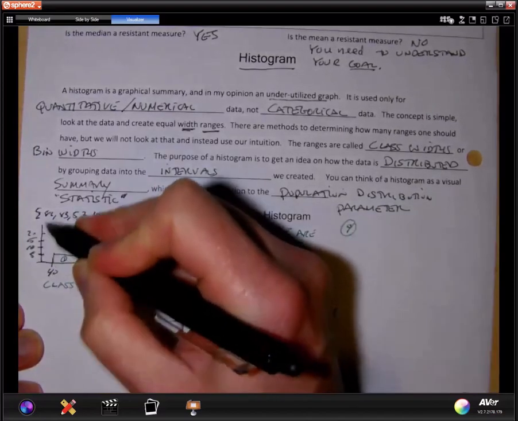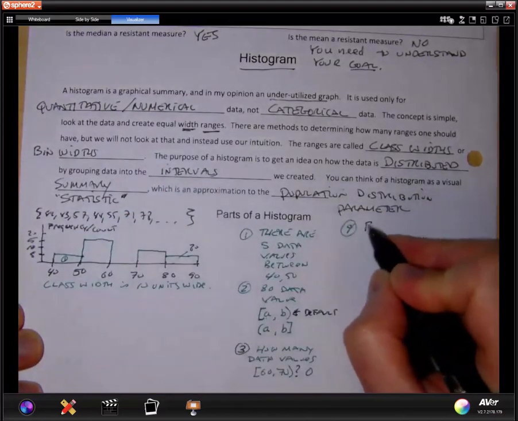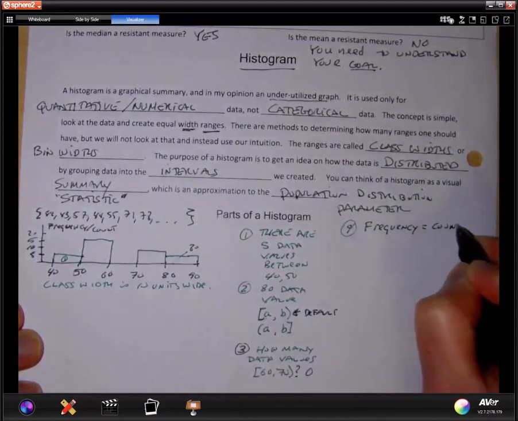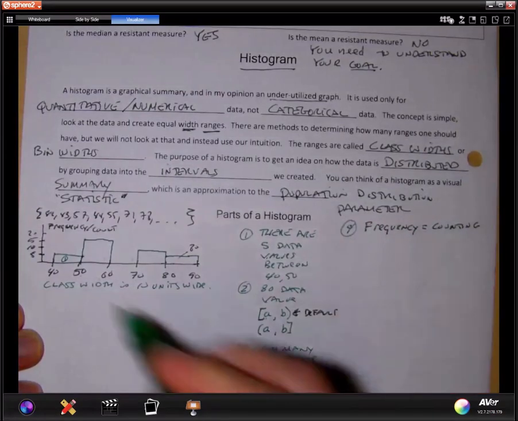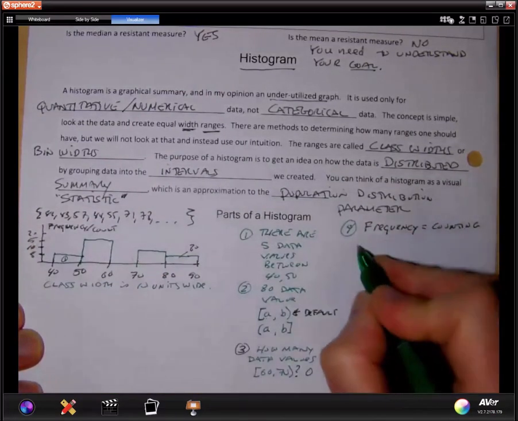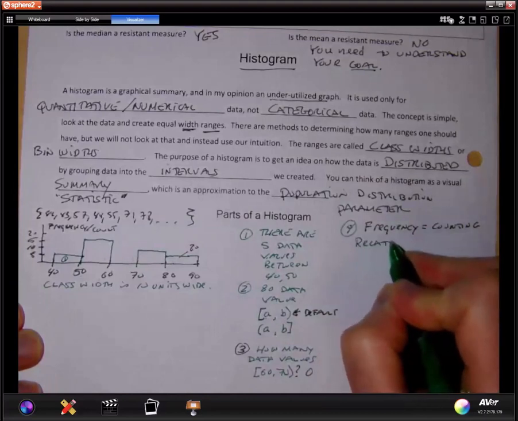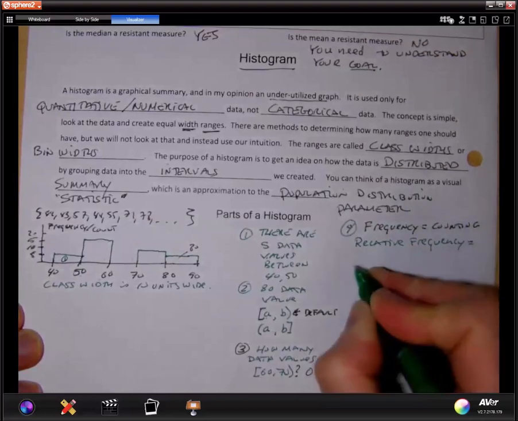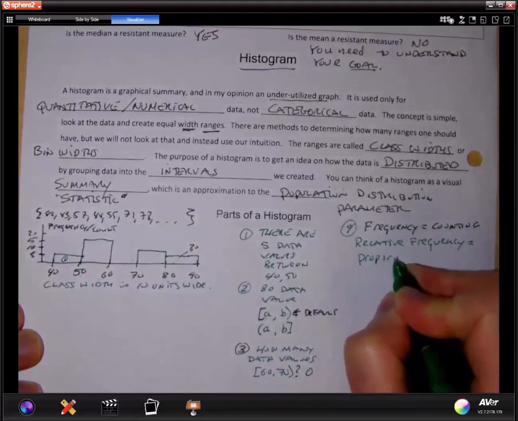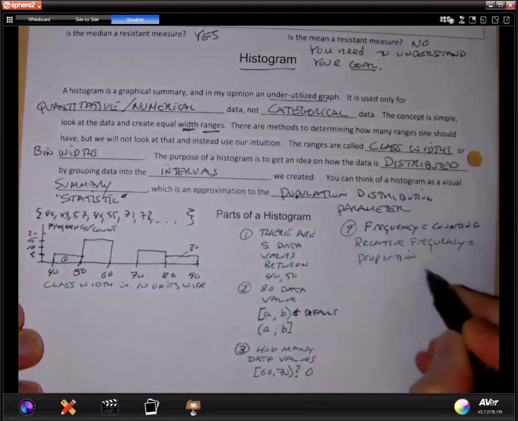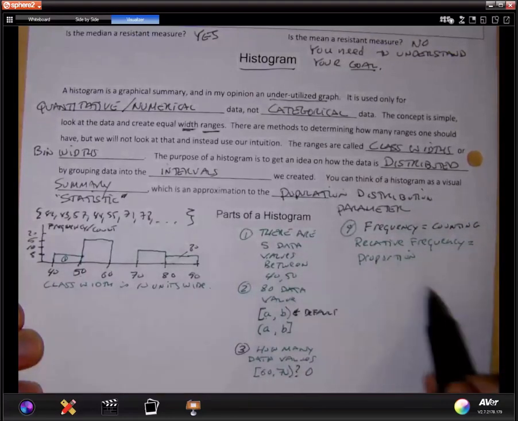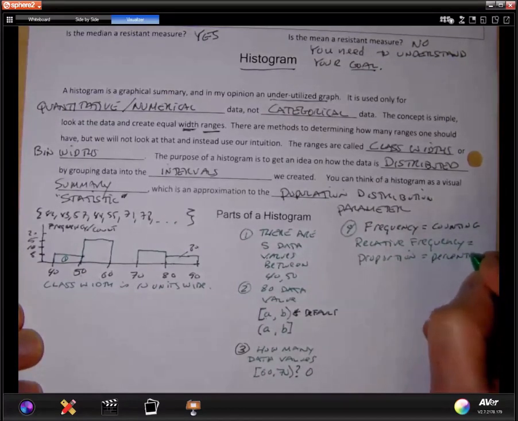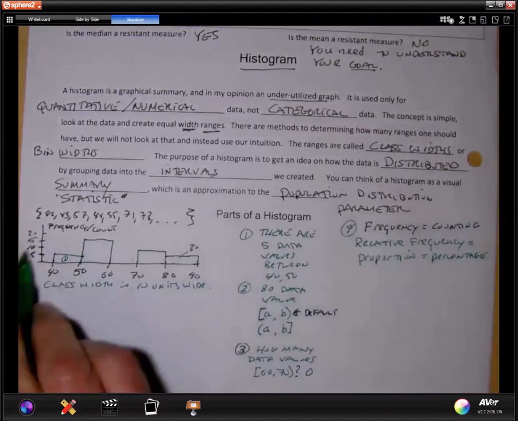The axis here is a frequency, a count. So again, a frequency is the same thing as just counting. So again, 5, 10, 15 things, 20 things, and so on. Relative frequency is a proportion, meaning 10% or 20% and so on. You could think of it as a percentage if you're going to write percentages, but then you have to make sure you let the reader know by putting the appropriate symbol right here.